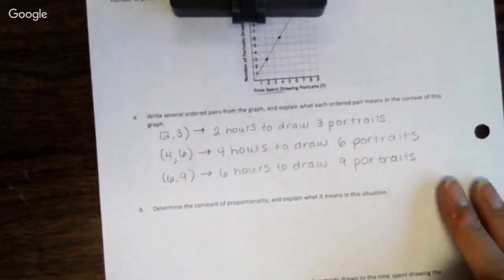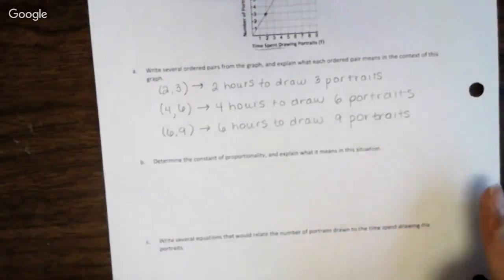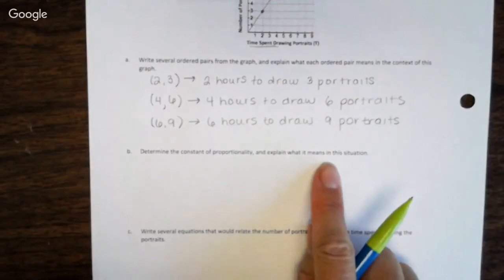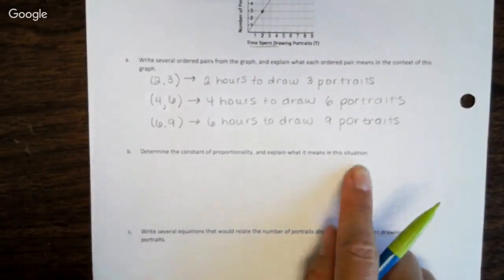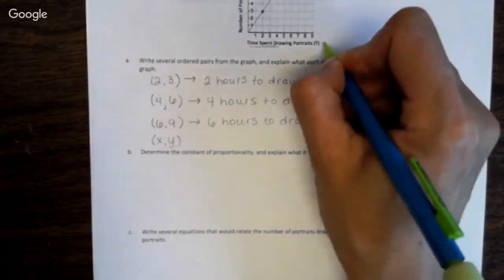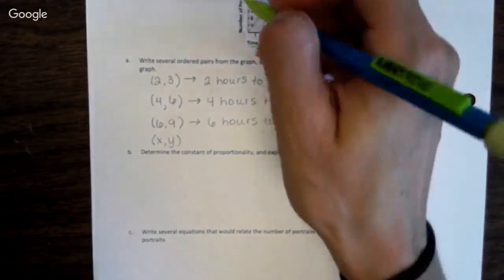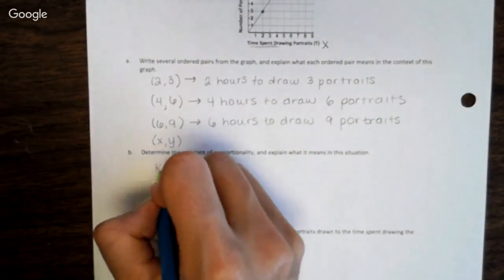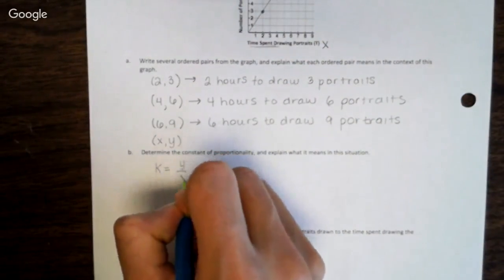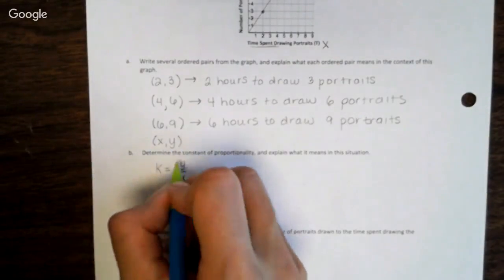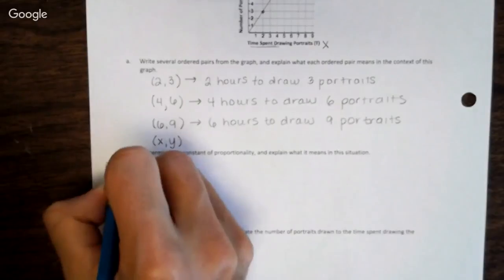Okay, so determine the constant of proportionality and explain what it means in this situation. So first of all, when you have a point, it's always X comma Y because the X is the bottom. The Y is your axis that goes up like this. So remember to find the constant of proportionality, you can do Y divided by X. If you want your labels, the Y labels are the number of portraits.